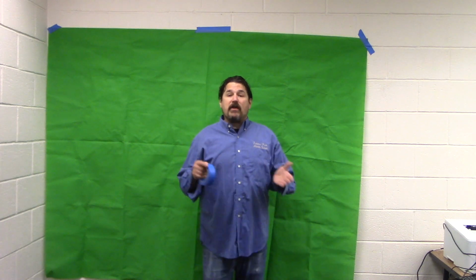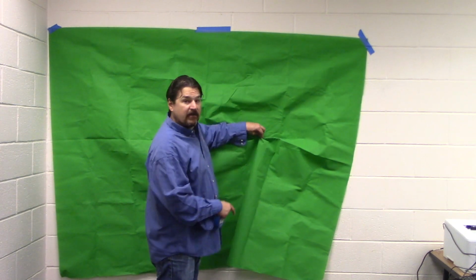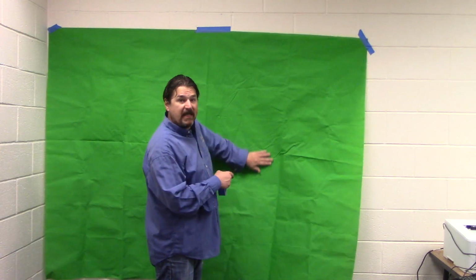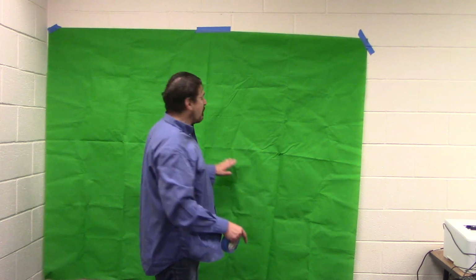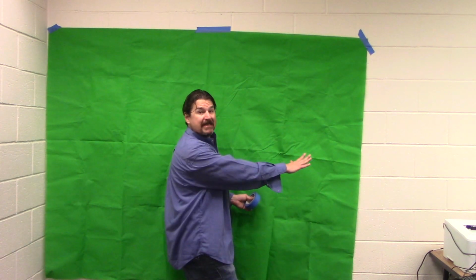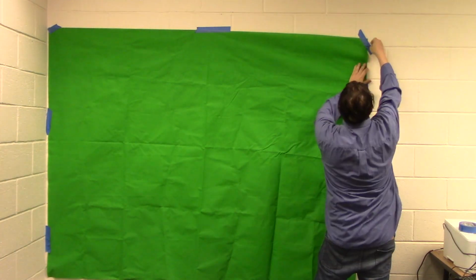Now, one of the things about the green screen is if it's not taut, it's not going to be that good. It needs to be even. You should try not to have any shadows, and so I'm going to make it as taut as possible. So I'm going to also tape the sides to kind of make it taut. Okay, now that looks pretty good.